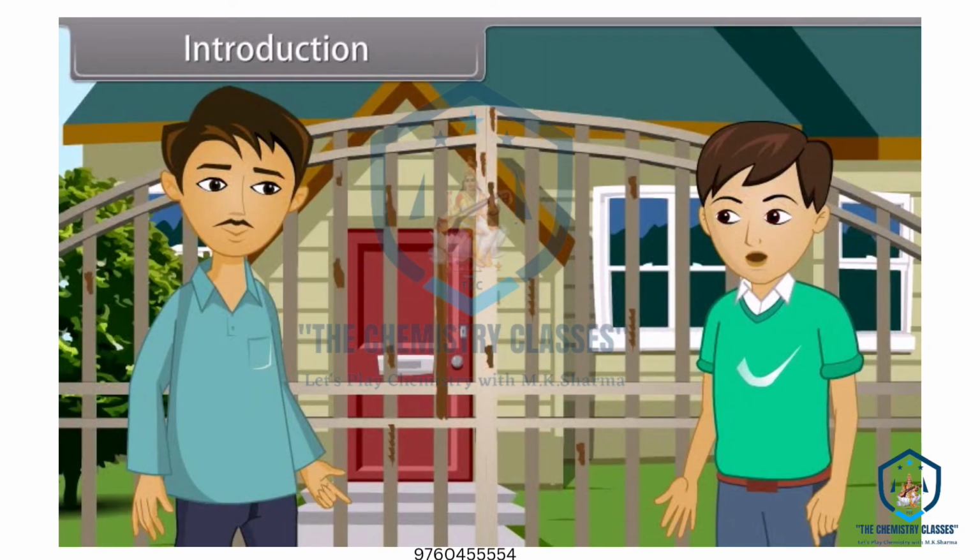Father, our home's gate is looking so dull and rough. Yes, son. This gate must be 8 to 10 years old. Father, but why does this gate become so dull? Son, it's because of corrosion. Corrosion? Father, can you please tell me about this?